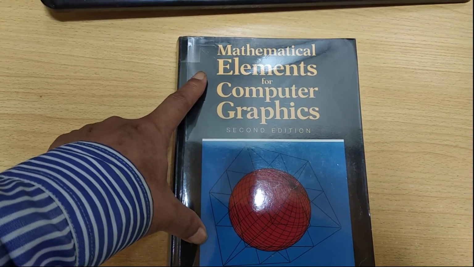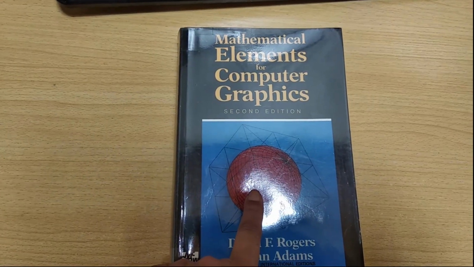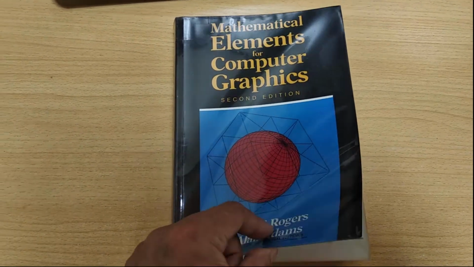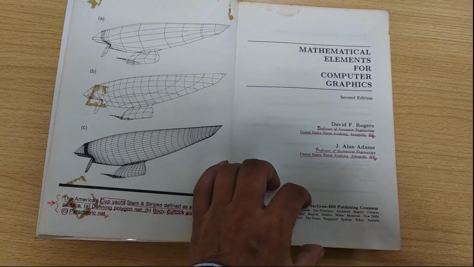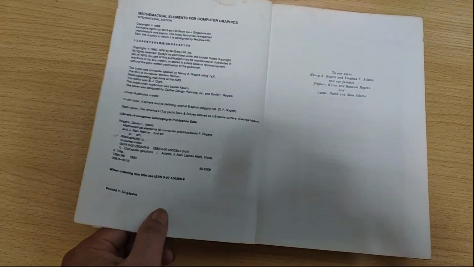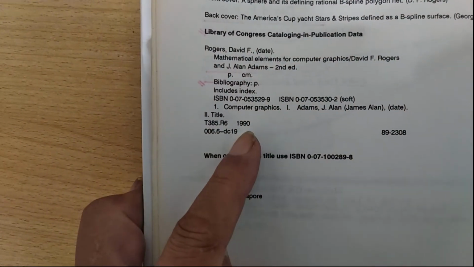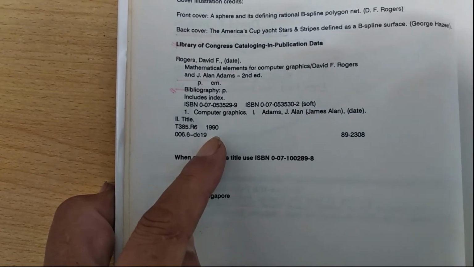Mathematical Elements for Computer Graphics, Second Edition. This is my first book about computer graphics. This book was published in 1990.